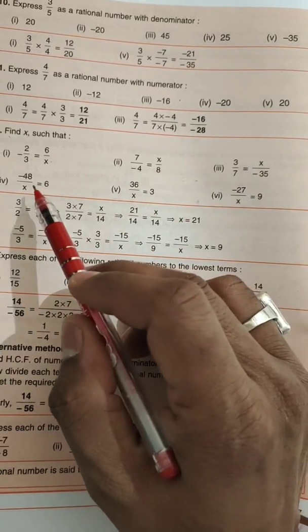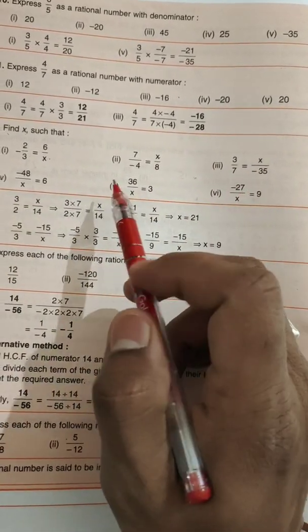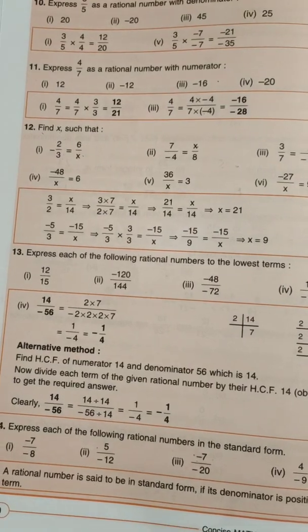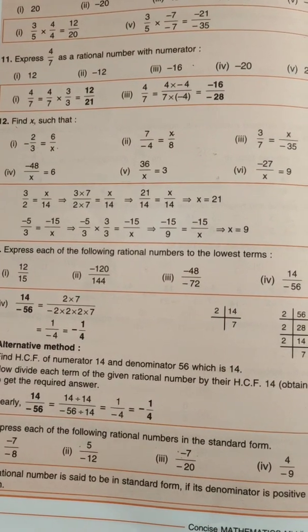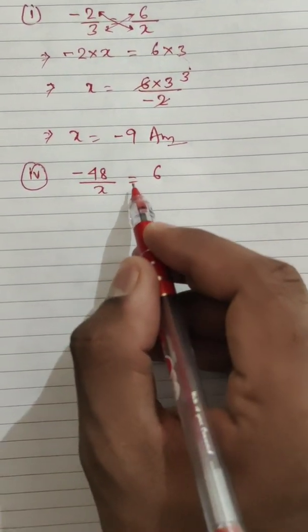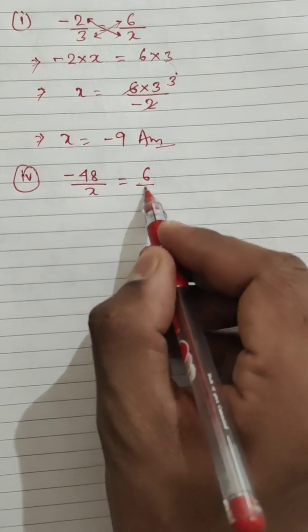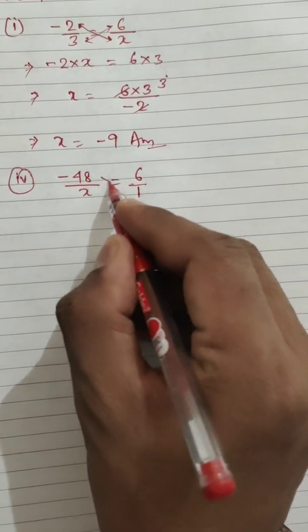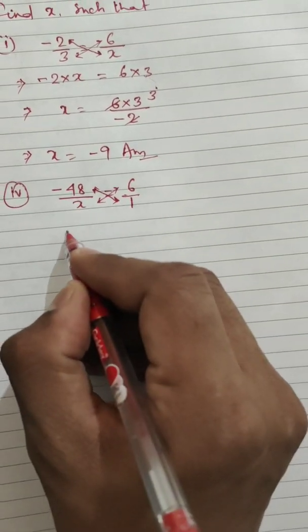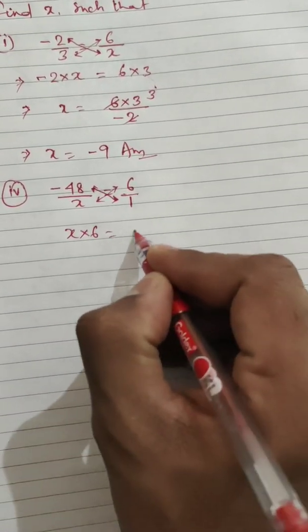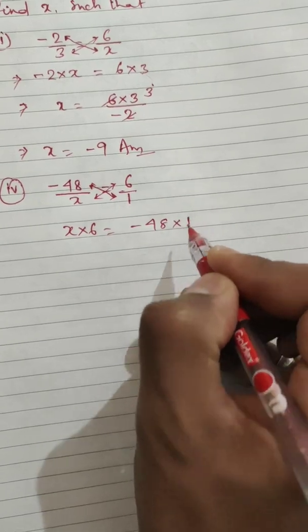3 also, 4, 5 and 6. One question I am solving, that is question number 4. Question number 4 says minus 48 by x is equal to 6. Minus 48 by x is equal to 6. This we can make it 6 by 1. Now we have to cross multiply. That is x into 6 is equal to minus 48 into 1.